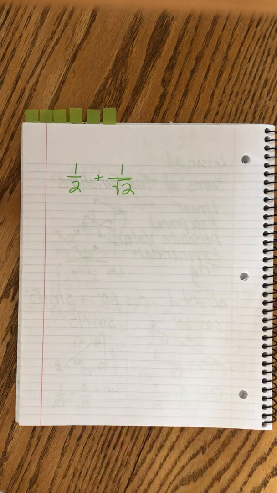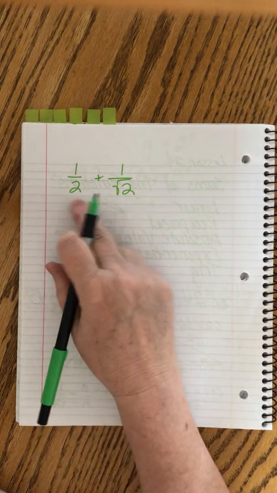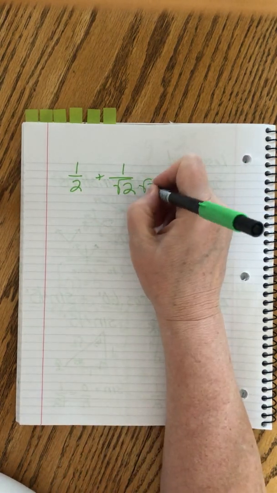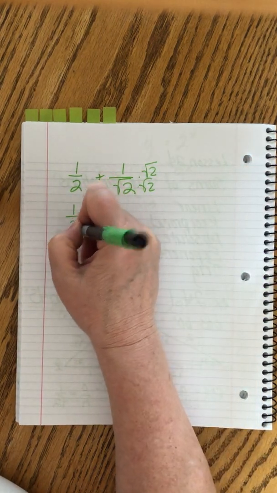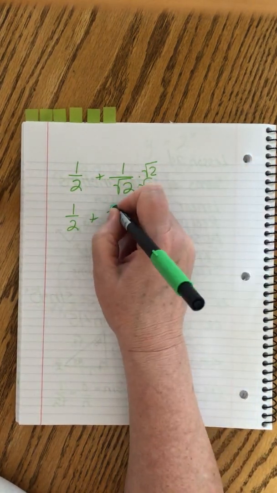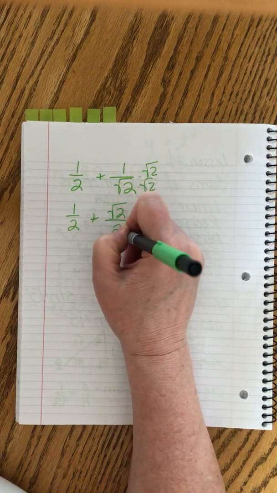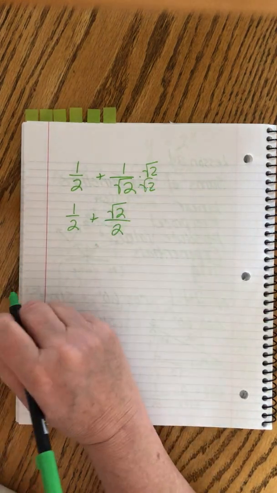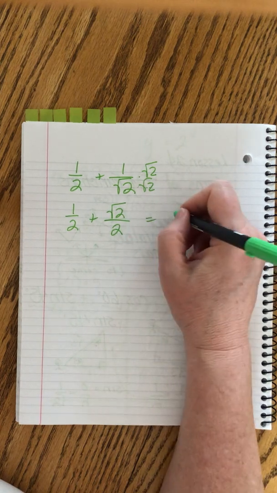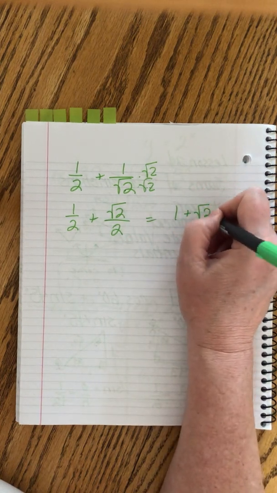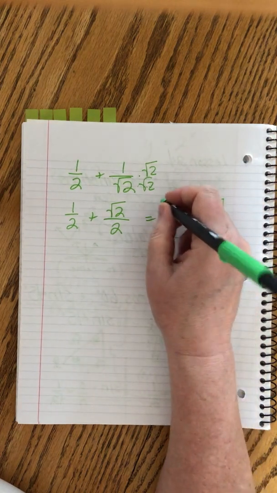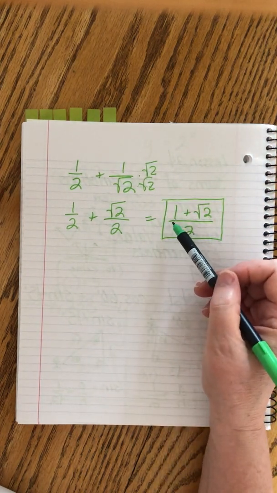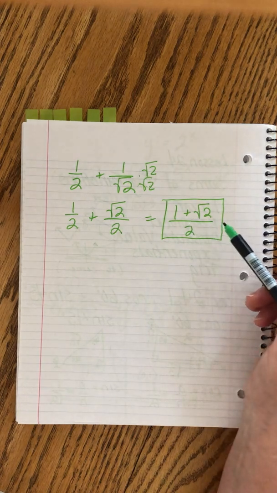That's right, but it also needs to be rationalized so that we can have matching denominators. So we'll multiply this guy accordingly, and we'll get 1/2 plus square root of 2 over 2, because that makes 2 now. And then that can be written as 1 plus the square root of 2 over 2. That's the answer to our problem. That is the cosine of 60 degrees plus the sine of 45 degrees.